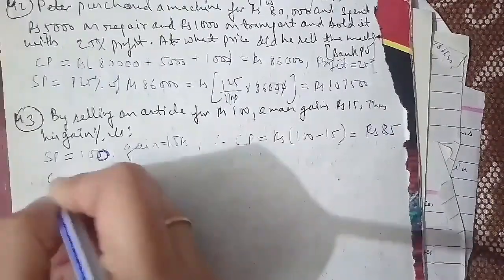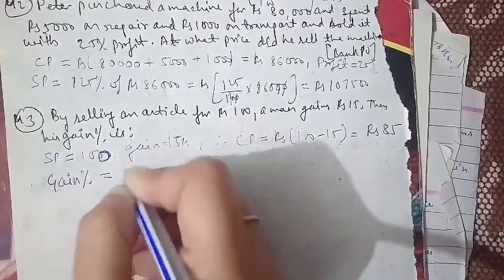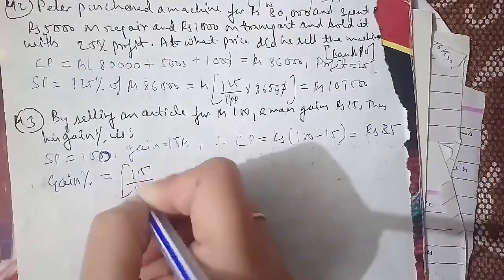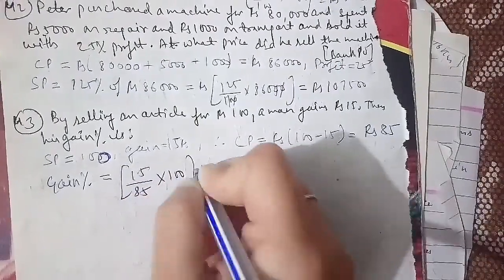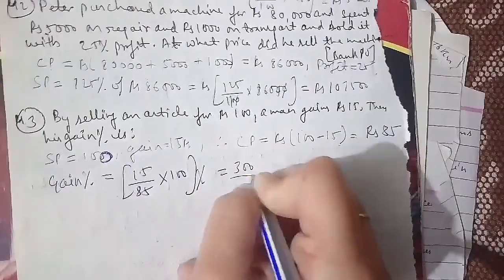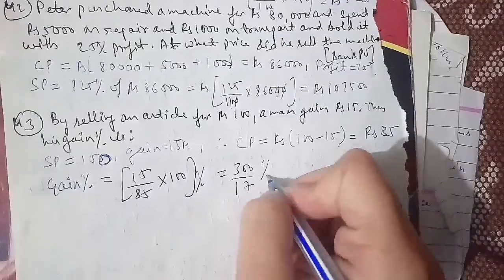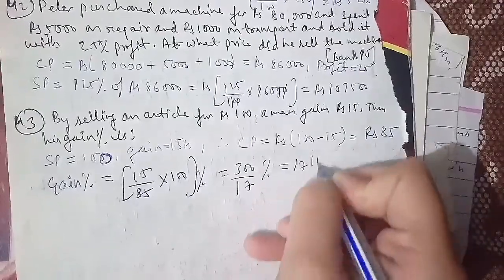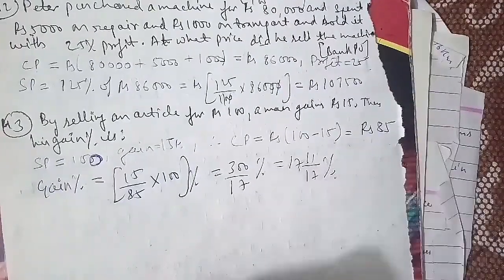Now that we have rupees 85, we find the gain percent. Gain percent equals 15 upon 85 into 100 percent, equals 300 upon 17%, and that equals 17 11 upon 17% here.